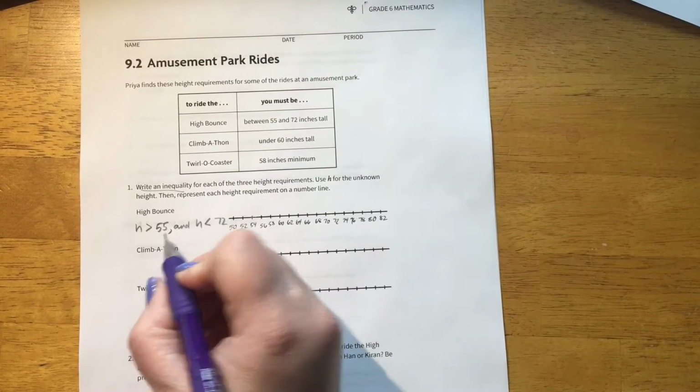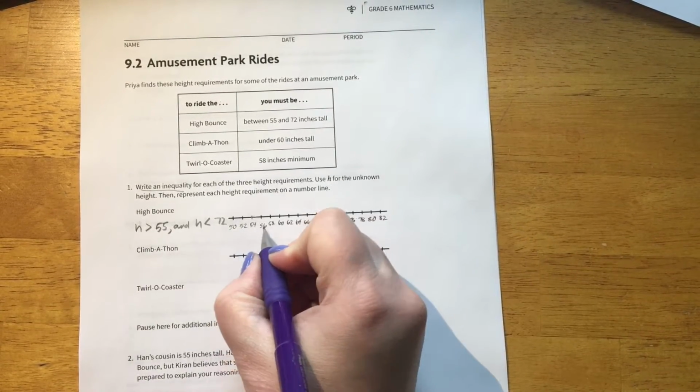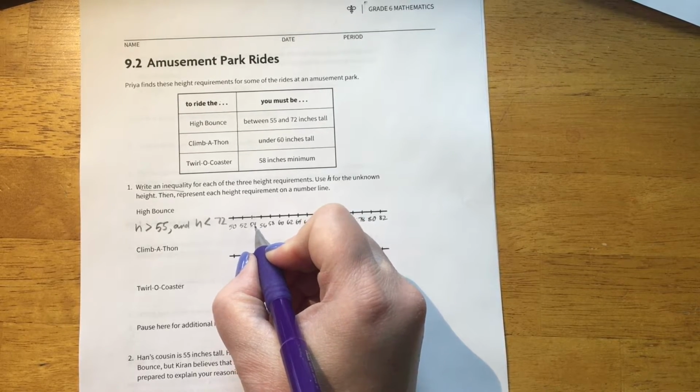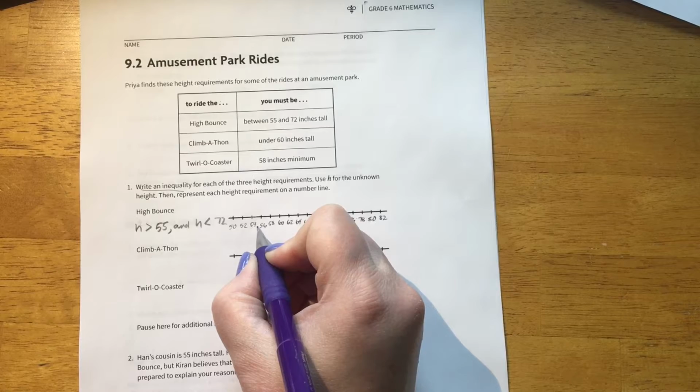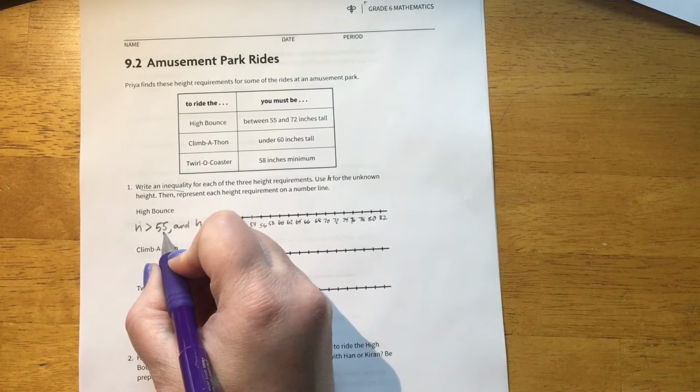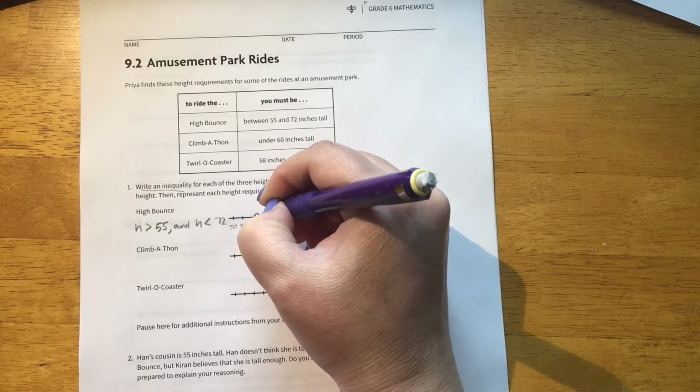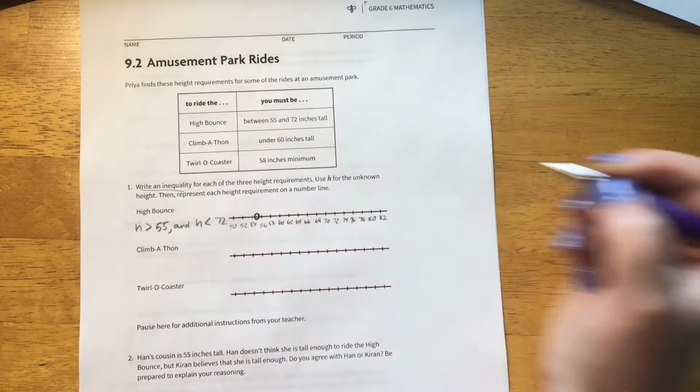Now, where's 55 on this graph? Well, it's halfway between 54 and 56. Do we do an open circle or a closed circle? Well, it has to be greater than 55, so that means it's going to be an open circle at 55. And I'm going to make it nice and big, right on 55.